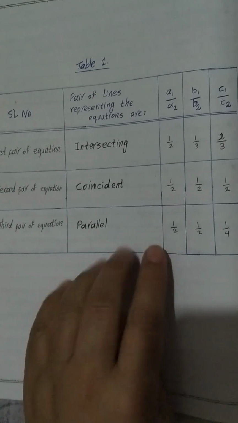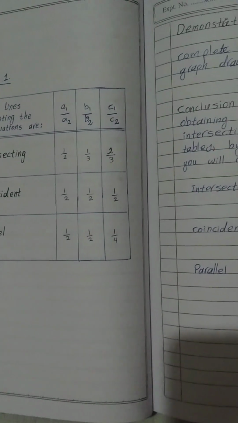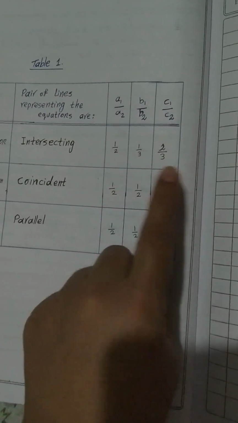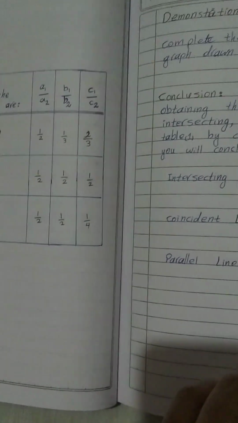You did it and you came to a conclusion. First one was this, second one this, and third one was this. And this is one type of other data which is explained, and you can do this one as well. Like for this one all will become the same, and for this one how it is, for the other one how it is. These are all explained.